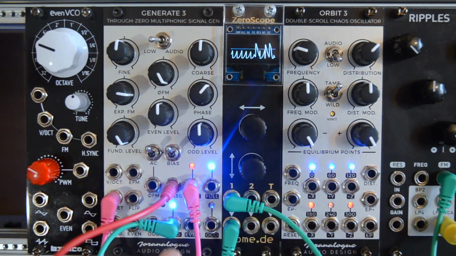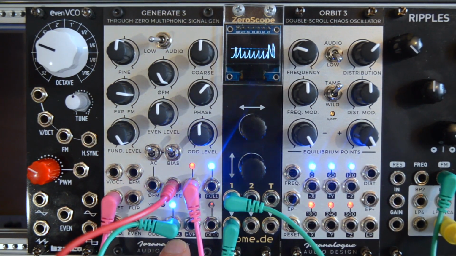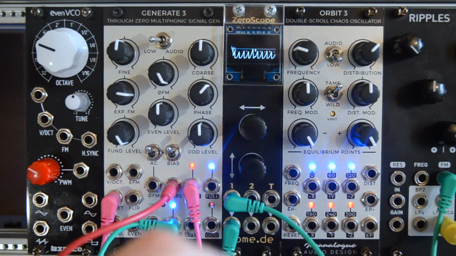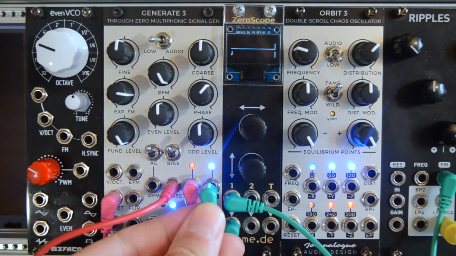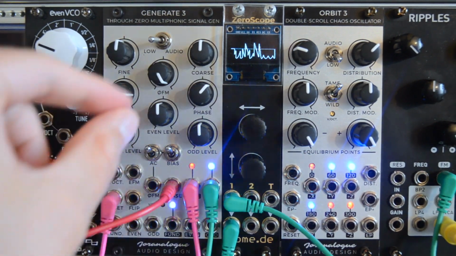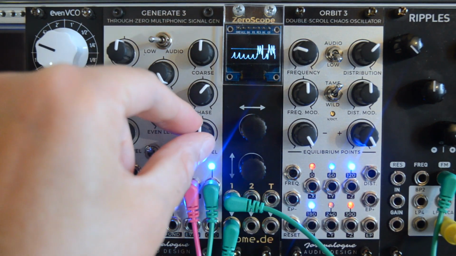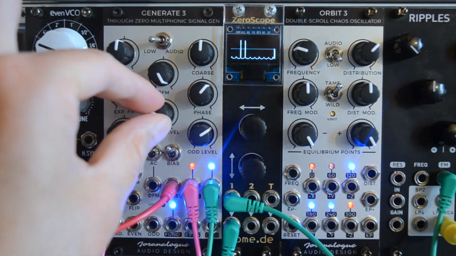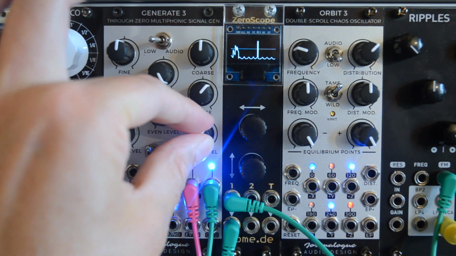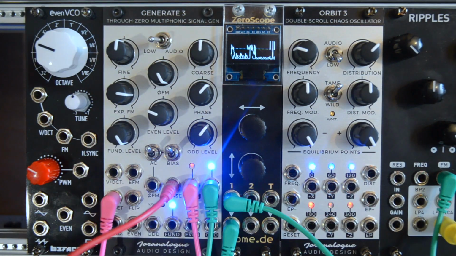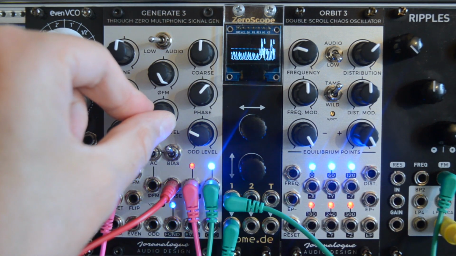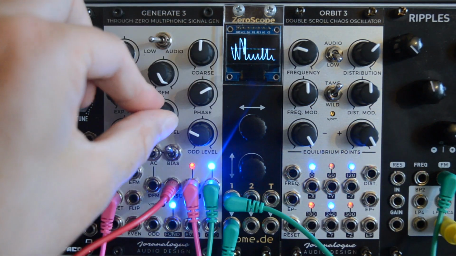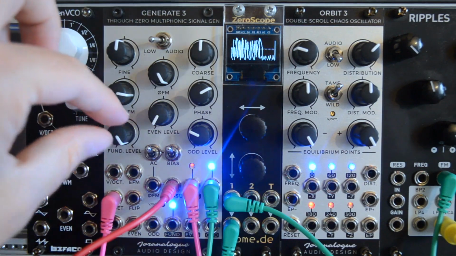And by the way, we're still only using the fundamental output of Generate 3 to modulate the filter. Let me try the full output for a moment. Turn up the polarizers for the harmonic generators. And this makes for all kinds of shenanigans.